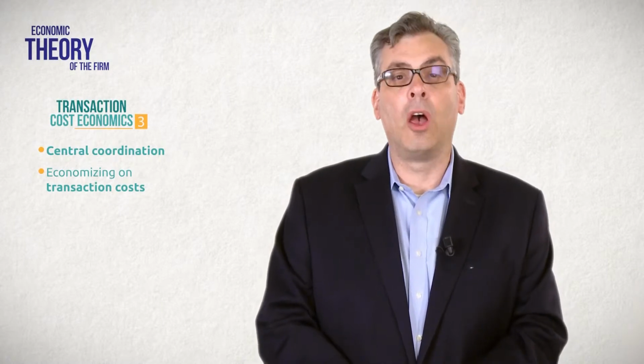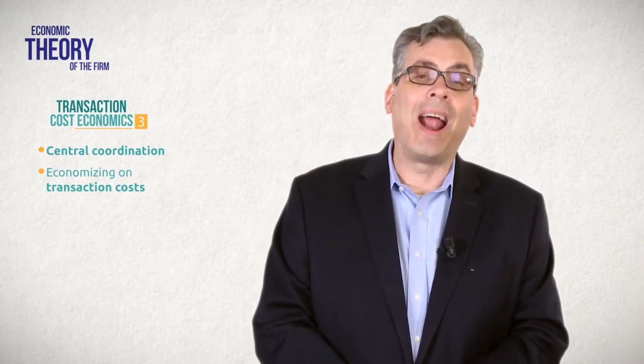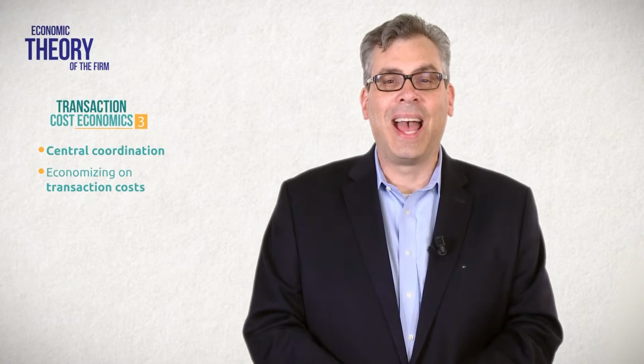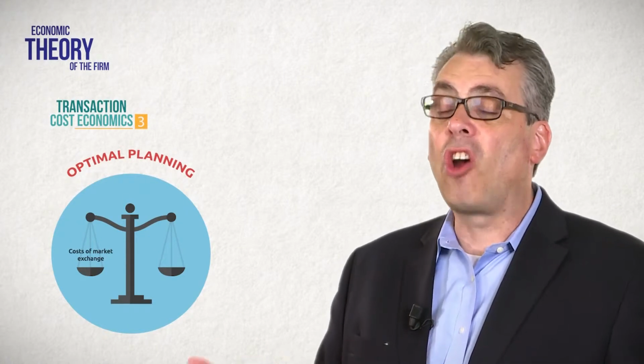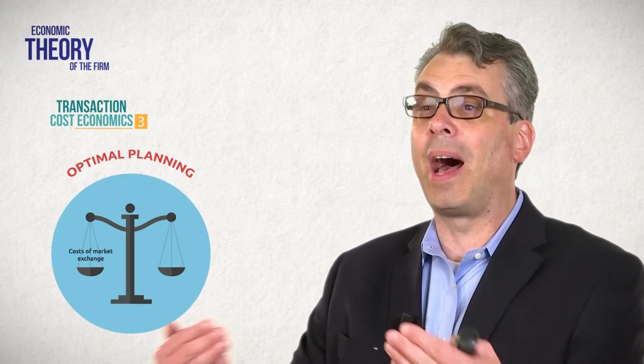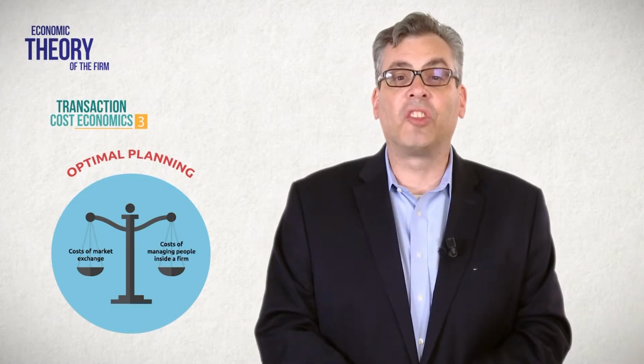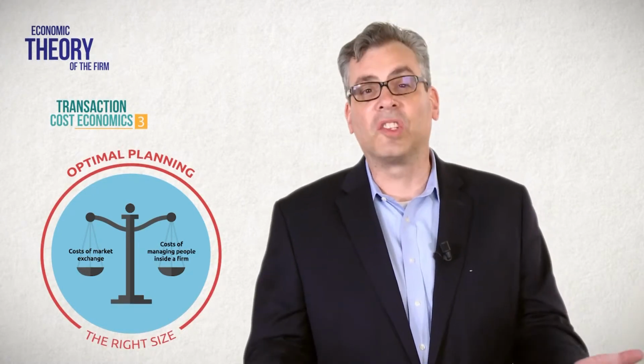So key to Coase's theory was the idea that inside a firm, resources are allocated by administration, by the direction and control of the entrepreneur or entrepreneurs. Now, presumably, directing individuals inside a firm has some costs associated with it as well, some administrative costs or managerial costs, and these help to explain the limits to the firm. In other words, according to Coase, marginal analysis results in the optimum level of planning in a market economy, by which he meant the entrepreneur can balance on the margin the costs of exchange on the marketplace, costs avoided by internalizing activities, against the costs of managing people inside a firm. And by balancing these at the margin, one can arrive at firms that are just the right size.